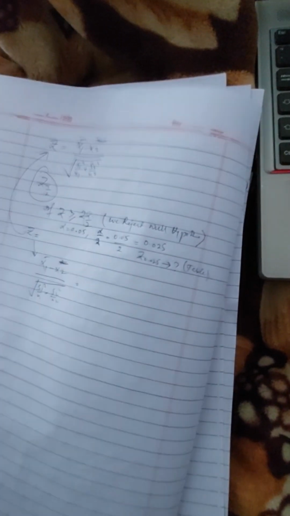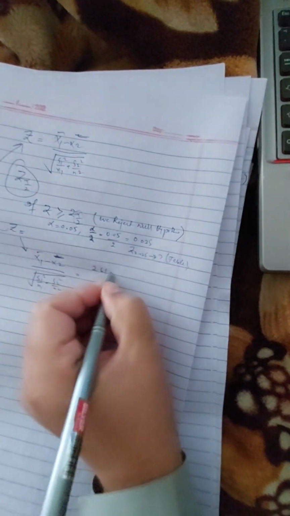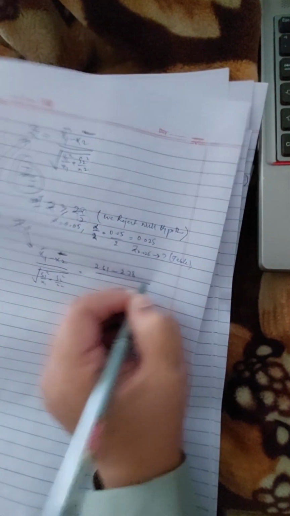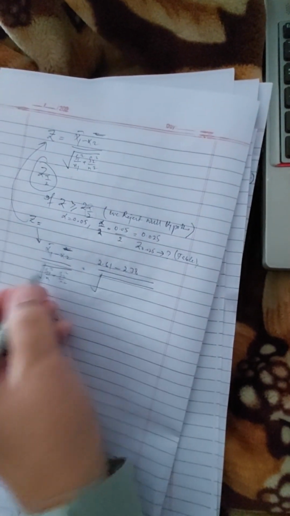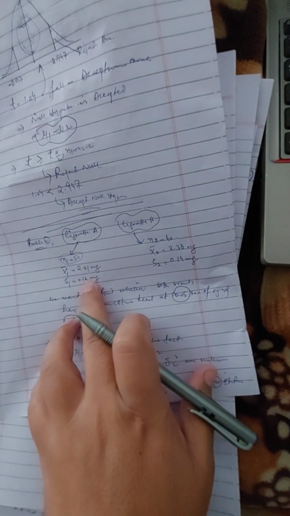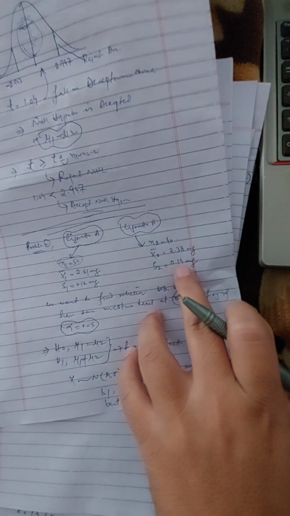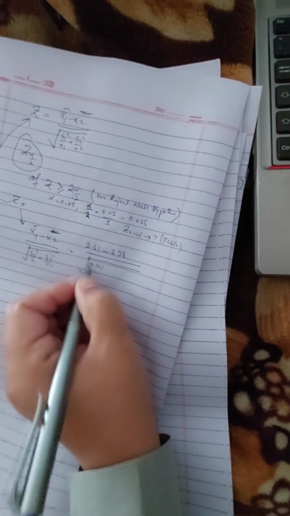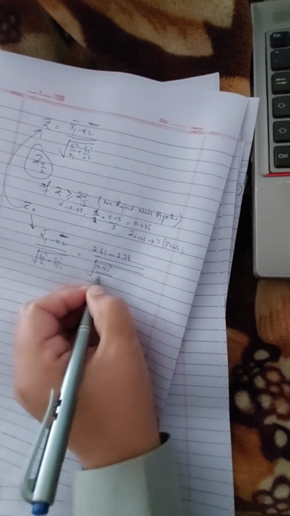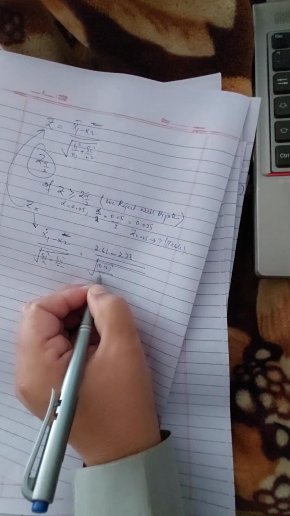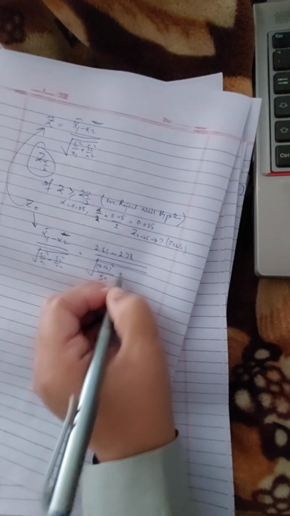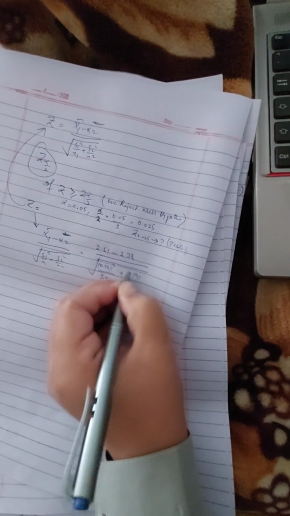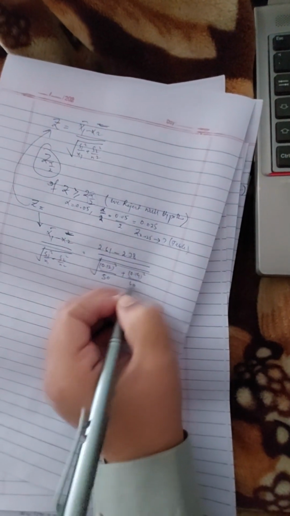So 2.61 minus 2.38 divided by the square root of s1 square. The standard deviation for sample 1 was 0.12 and for sample 2 is 0.14. So 0.12 whole square divided by n1, sample size was 50, I guess, plus 0.14 whole square divided by 40.